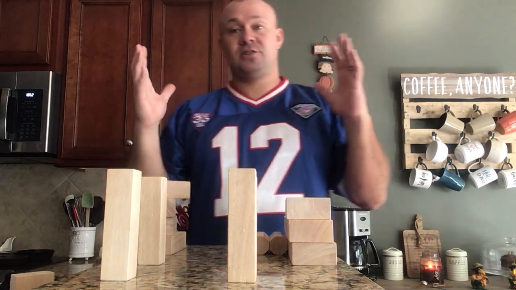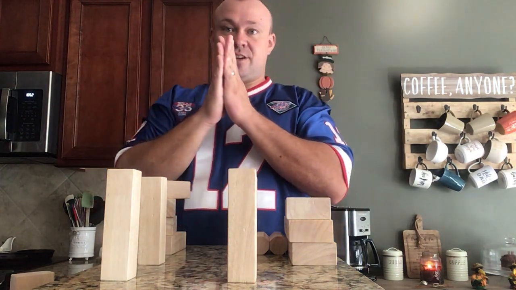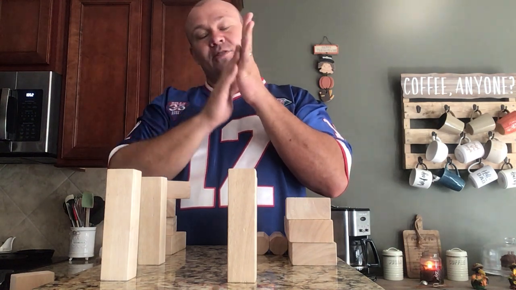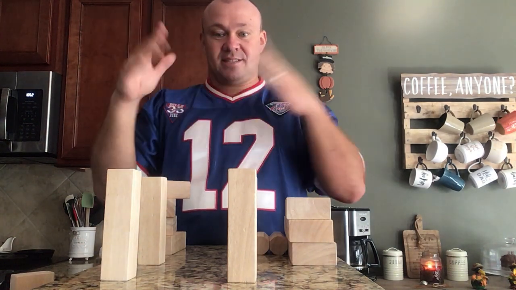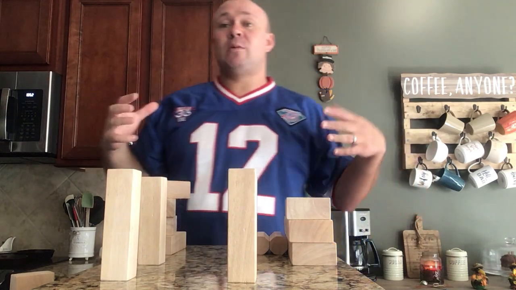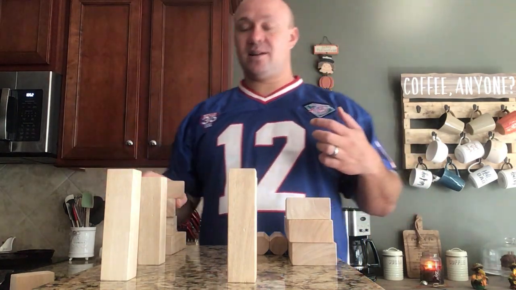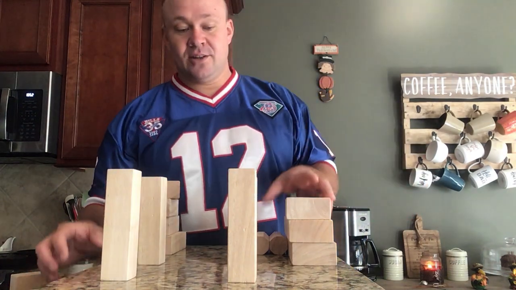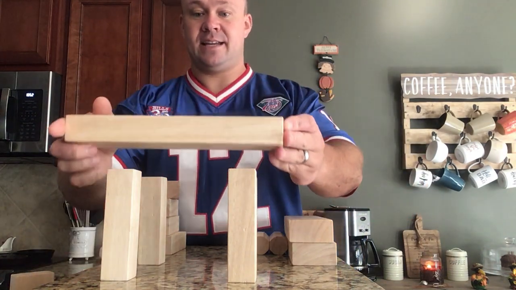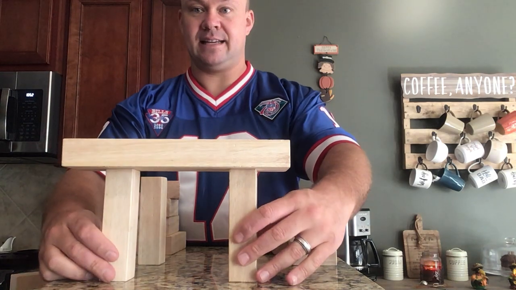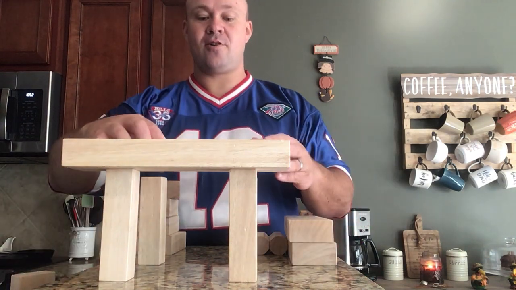Friction is when you have two objects that touch each other, and the force that stops them from just slipping and sliding is friction. So what we want to do is increase the friction to help stabilize our structure. One way to do that is to lay blocks like this across.